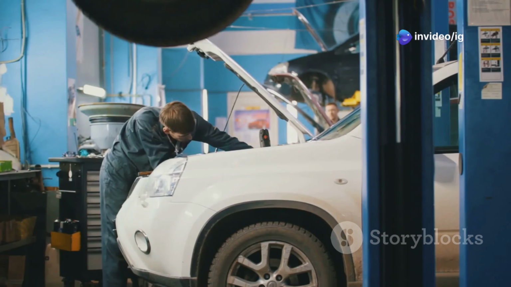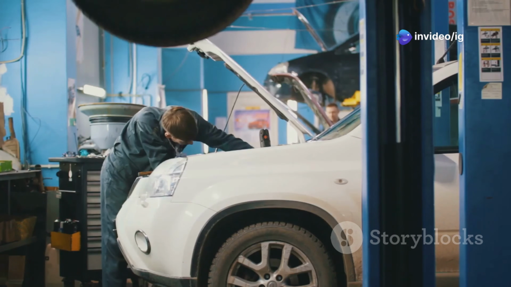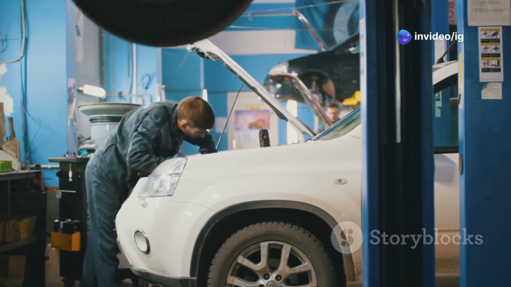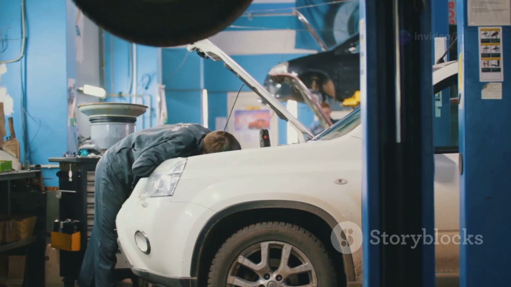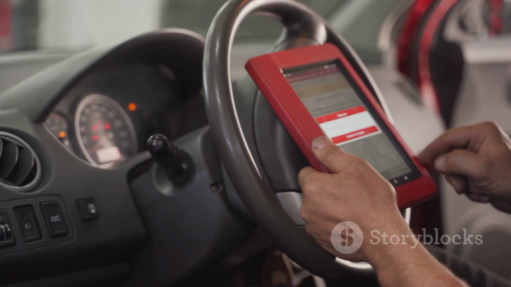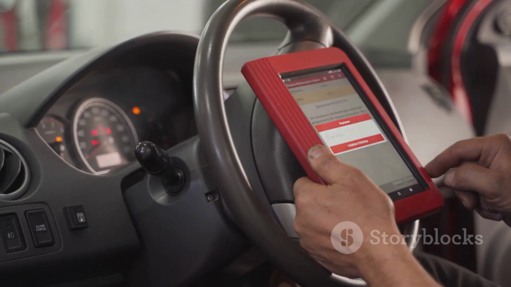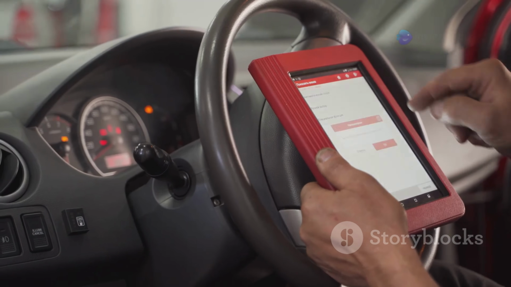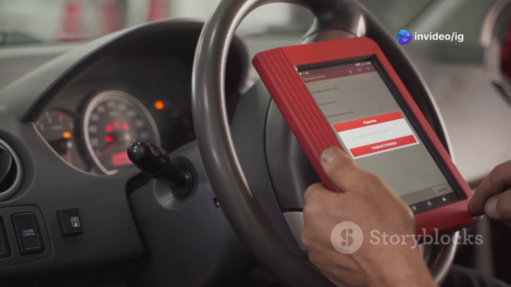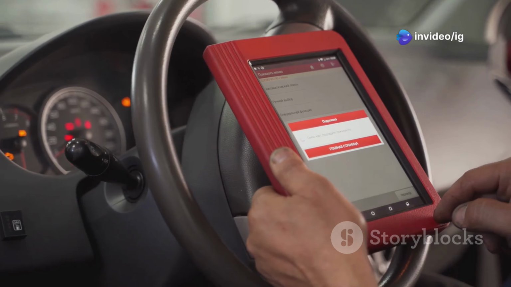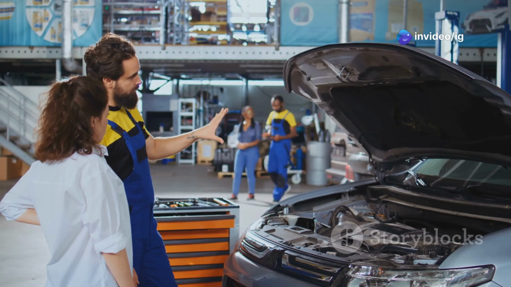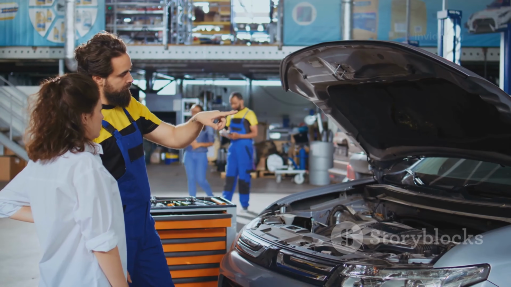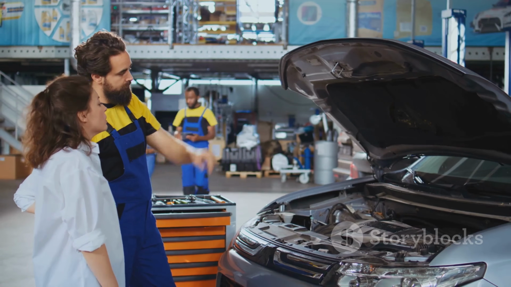5. Check the AC compressor. If the compressor isn't functioning correctly, it could cause pressure issues. Replace or repair the compressor if needed. 6. Clear the code. After making repairs, use an OBD-II scanner to clear the code and verify that the issue is resolved. And that's how you tackle the P0532 AC refrigerant pressure sensor circuit low code.